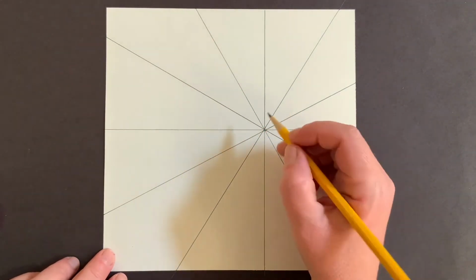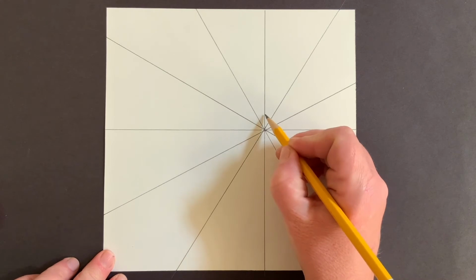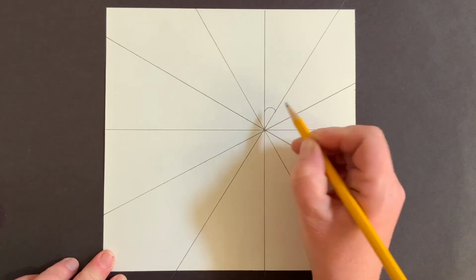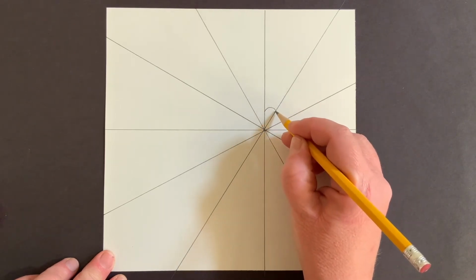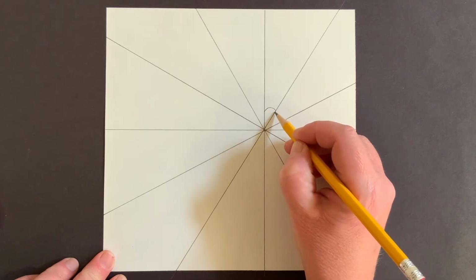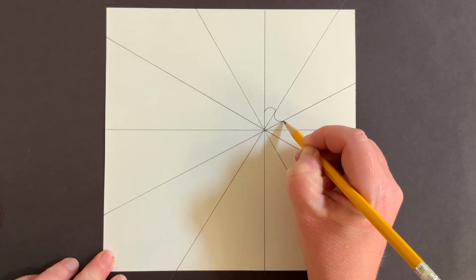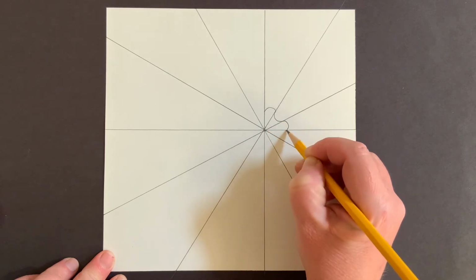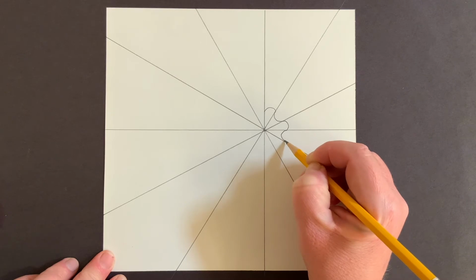All right, so let's start with our curvy lines. So just maybe watch. I have a curvy line going this way. And so now I'm going to draw it going the opposite way. Around and inside.